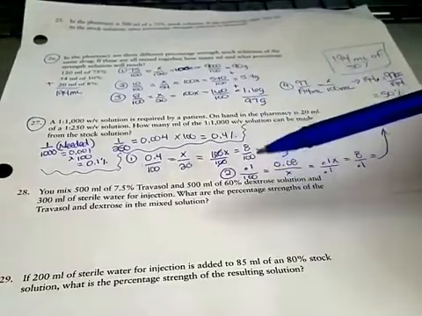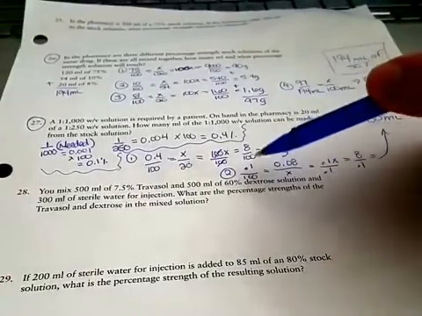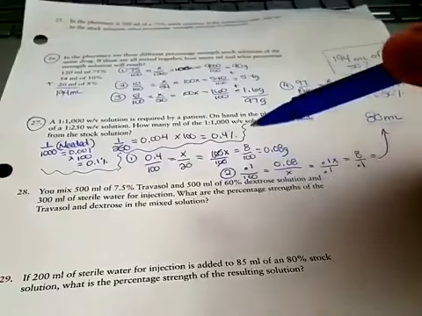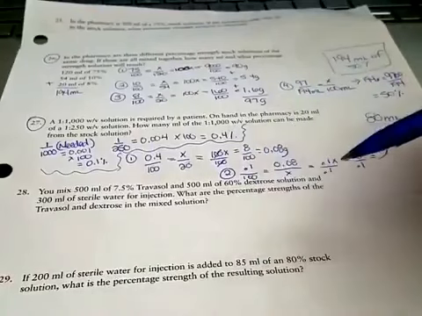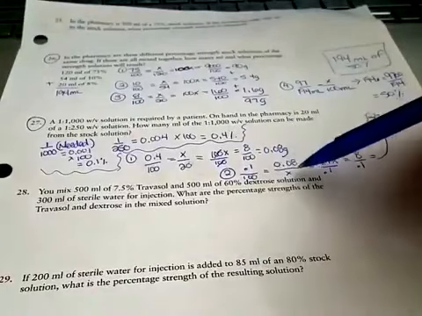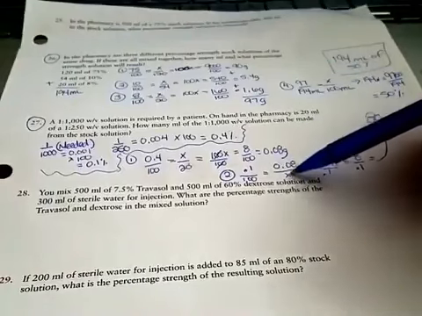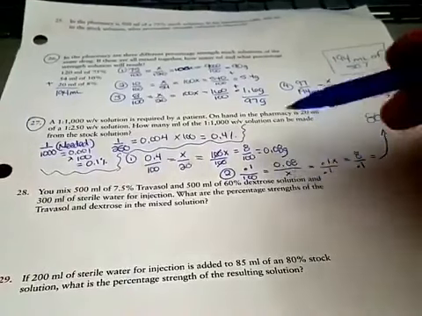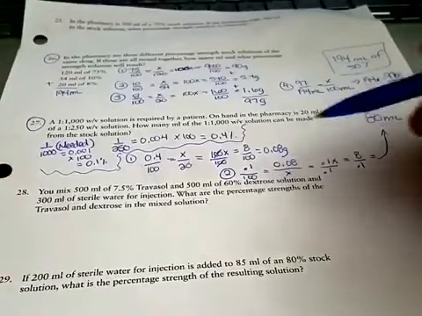So if, okay, let me just collect my thoughts real quick. The translation would be, if we know that 0.1 is in 100, then how many will be in 0.08? Okay, how many are we looking for, or how many can we make? So we do the same thing.